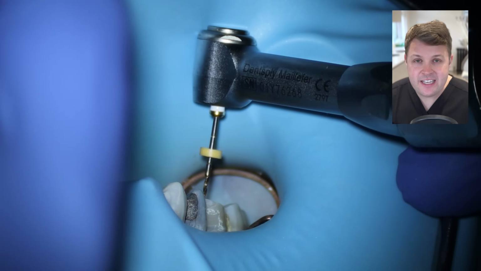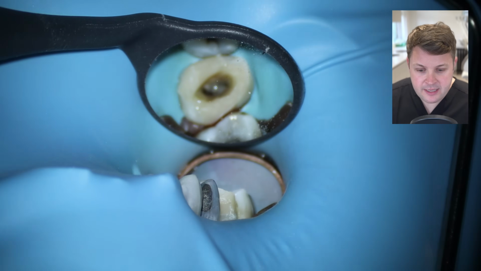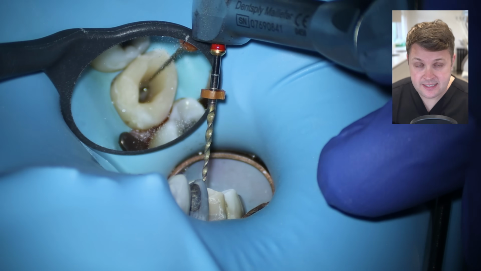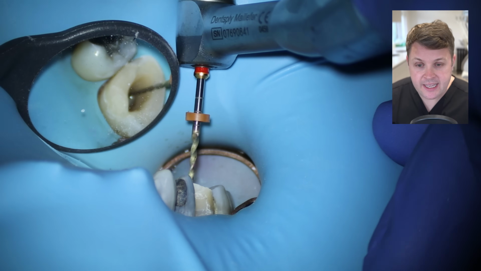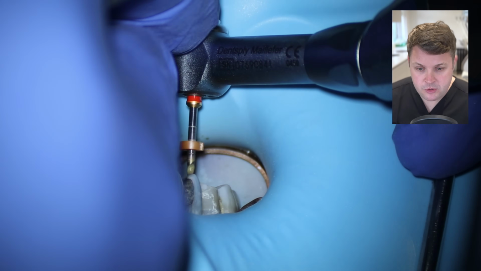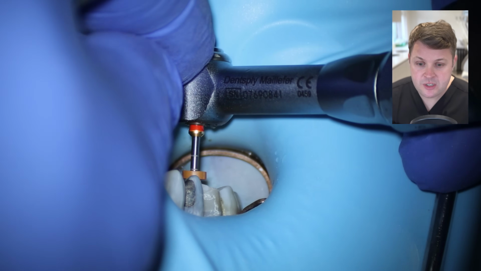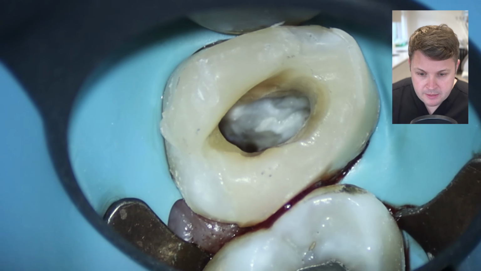And you know, despite initially having difficulty with the MB, I feel like the hand file the second time I try to get to length goes to length quite nice and easy. So again, like the palatal, I'm going to go from a size 15 straight up to a size 25. And of course, if I'm using a size 25 and it is getting a bit of resistance, I can always drop it down to a 20.